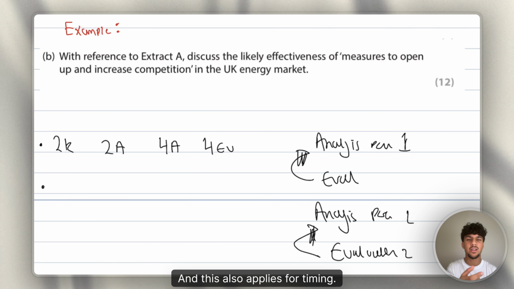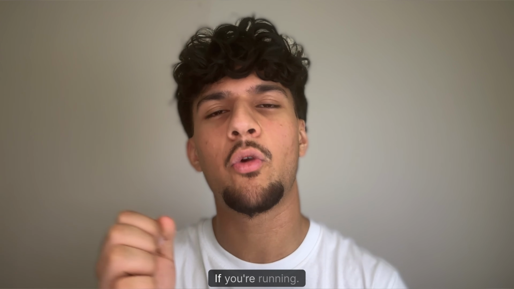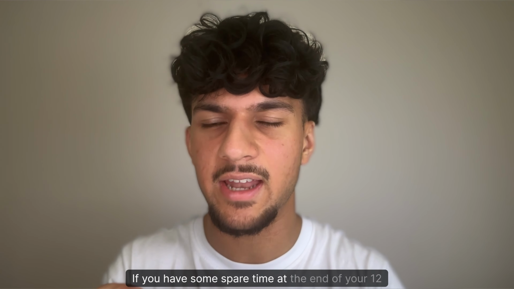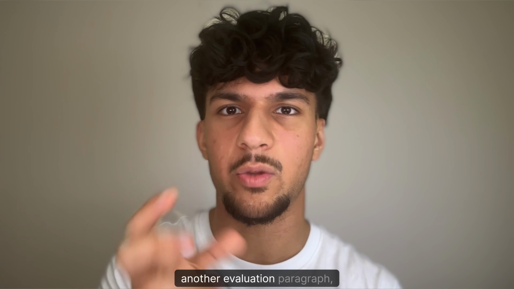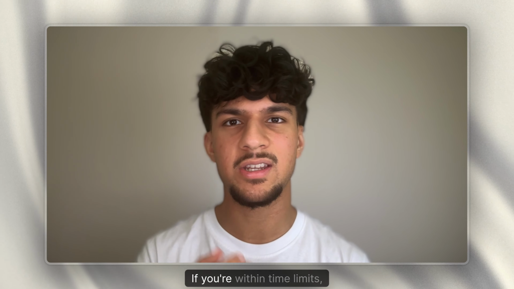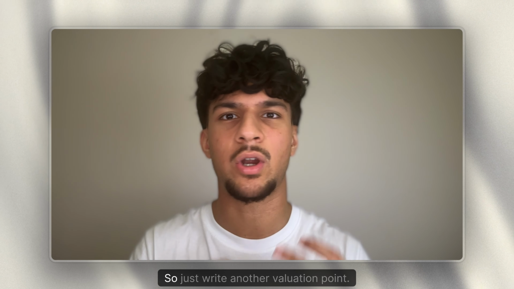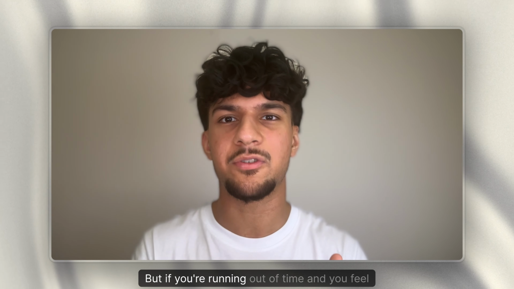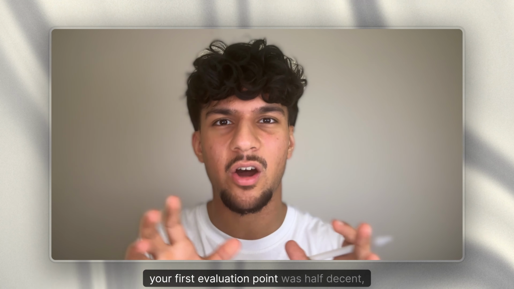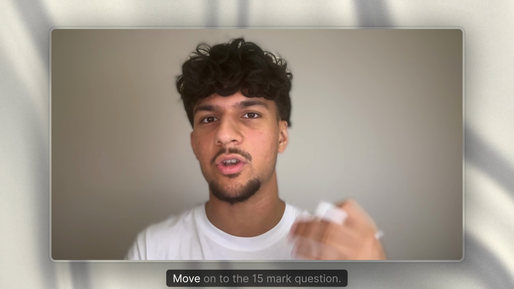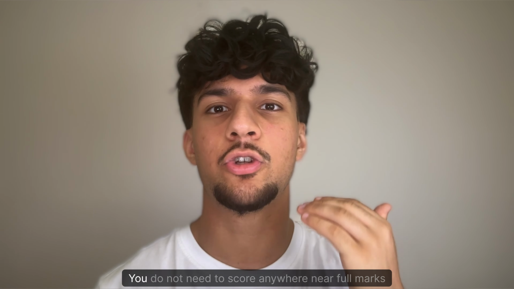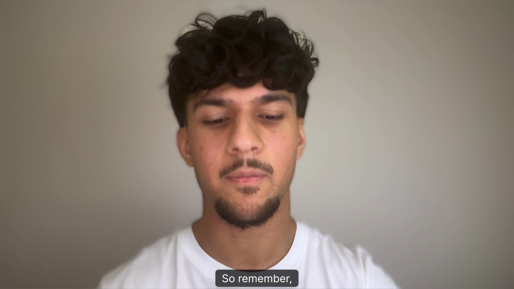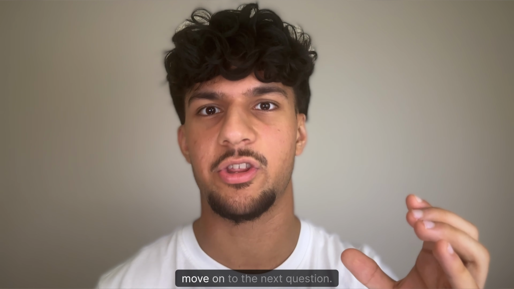And this also applies for timing. It totally depends on your timing. If you have some spare time at the end of your 12 mark question and you're deciding whether to do another evaluation paragraph, 100%, if you're within time limits, you might as well secure it, so just write another evaluation point. But if you're running out of time and you feel your first evaluation point was half decent, 100% leave it there, move on to the 15 mark question. Always remember, with regards to timing, be tactical. You do not need to score anywhere near full marks on every single question to get an A star. So remember, if you finish your timing, move on to the next question.